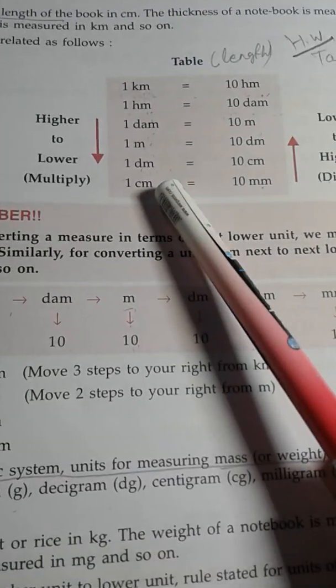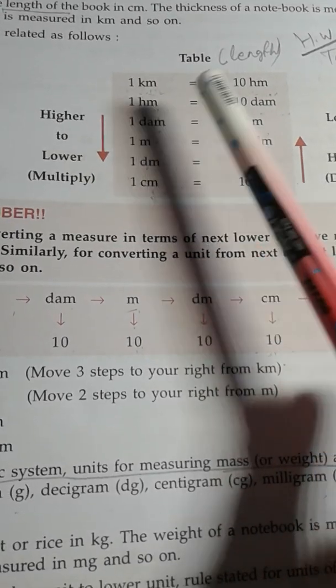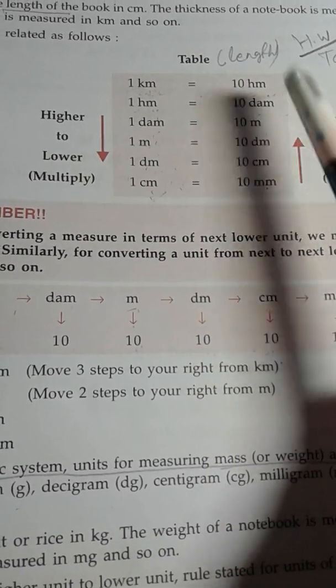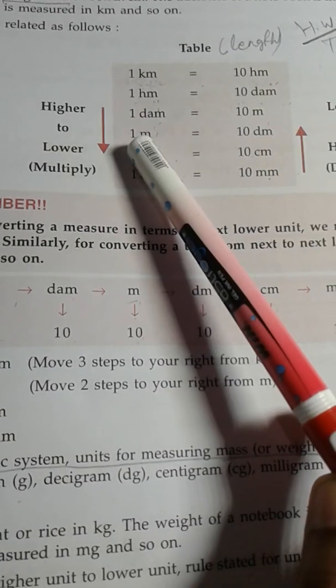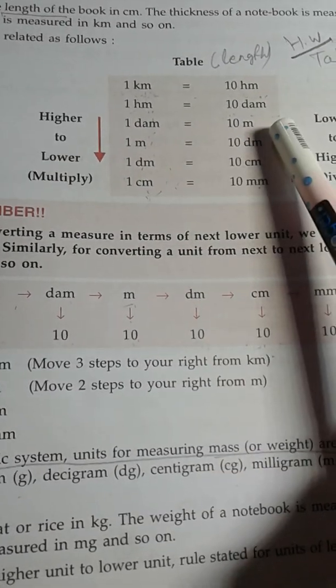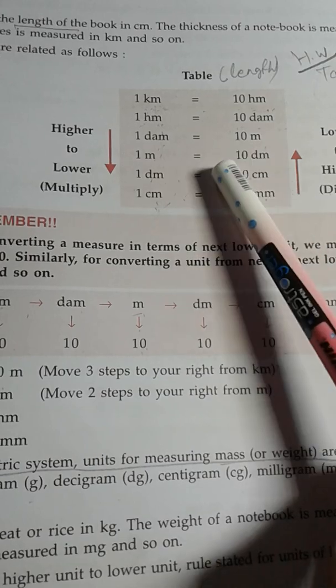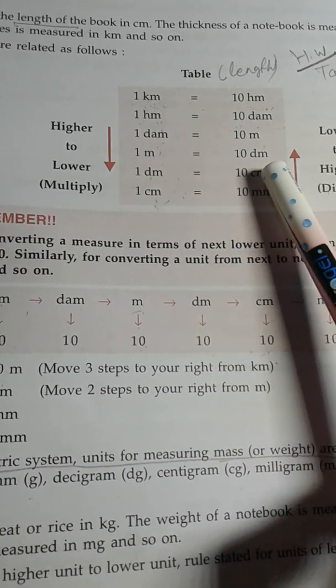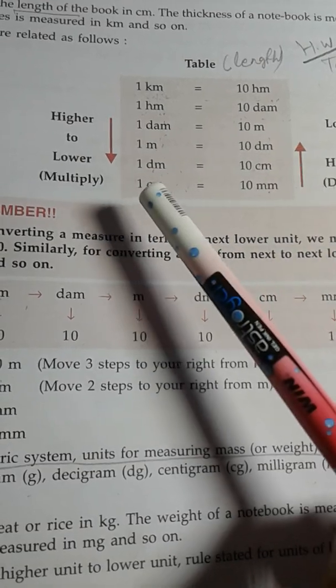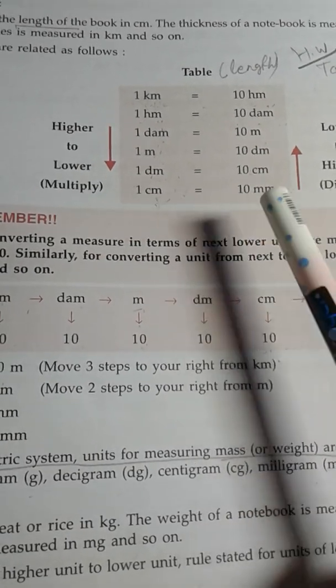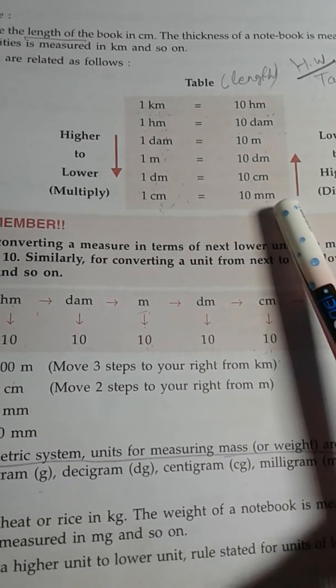In this table, you see 1 kilometer equal to 10 hectometer, 1 hectometer equal to 10 decameter, 1 decameter equal to 10 meter, 1 meter equal to 10 decimeter, then 1 decimeter equal to 10 centimeter, 1 centimeter equal to 10 millimeter.